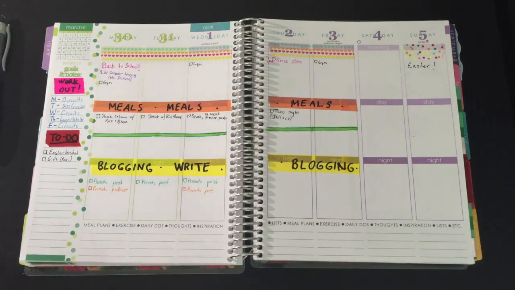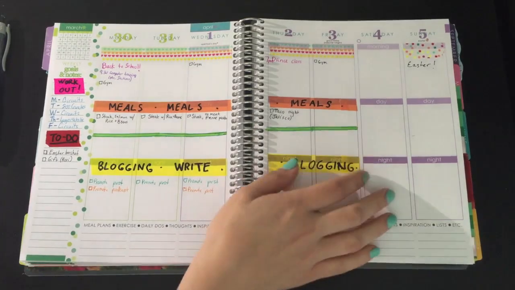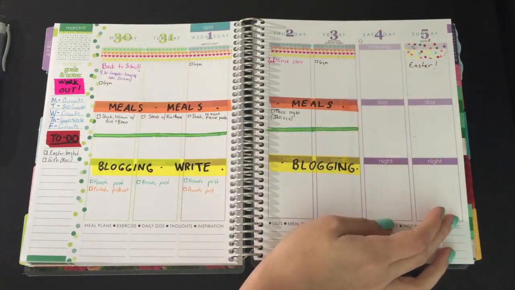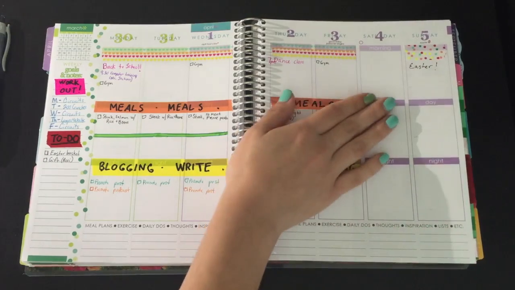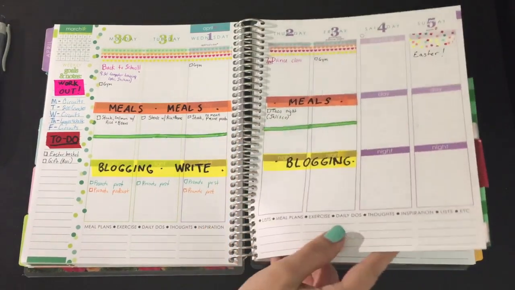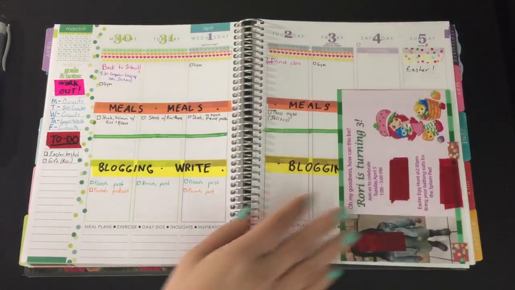So if you notice, and I think I mentioned, on the weekends, I don't really do much with it. If we have something planned, I put it in there. We do have a birthday party to go to. The invitation is actually taped to the page. I have it right here.